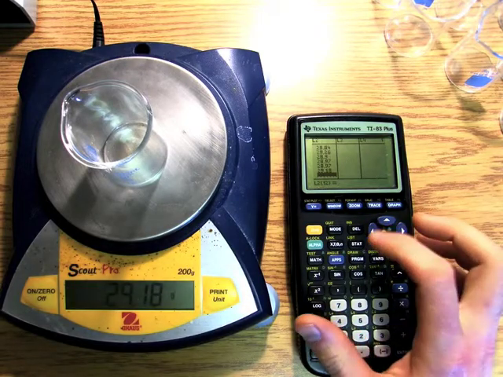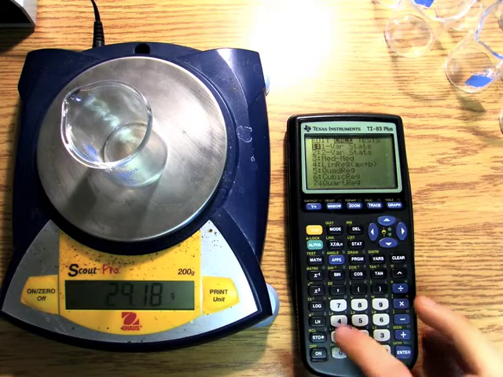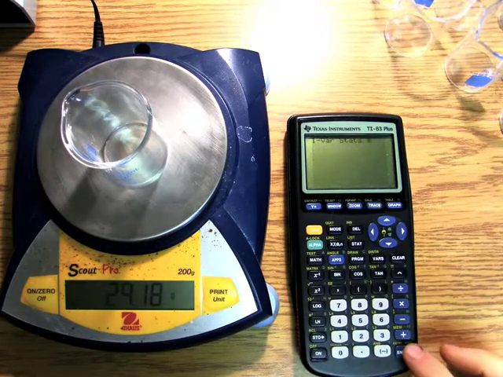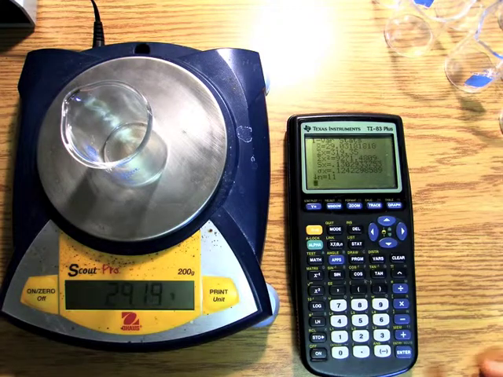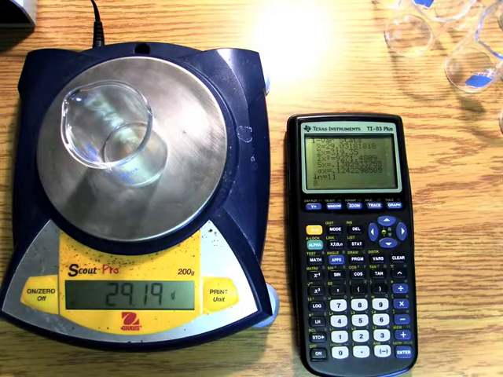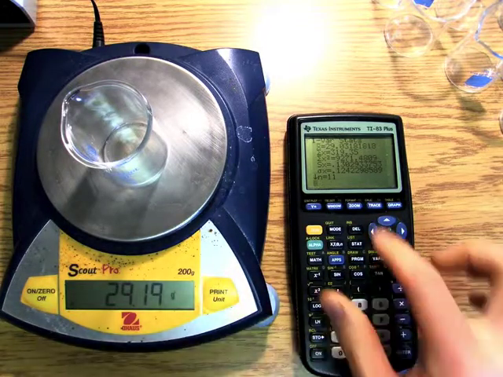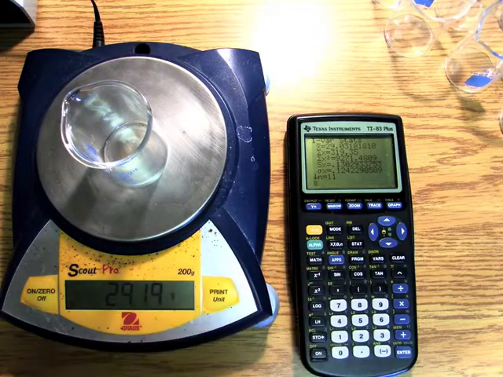Then I hit stats, calc, and do one variable stats on list 2. Here I've got my mean is 29.03, and my standard deviation is 0.124 down here. Then we'll talk briefly about what those mean.